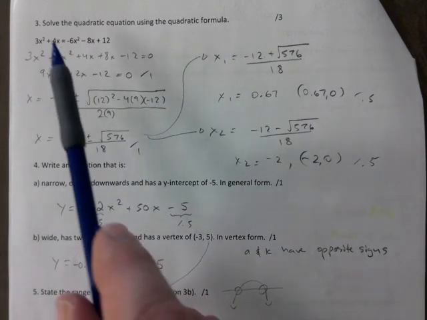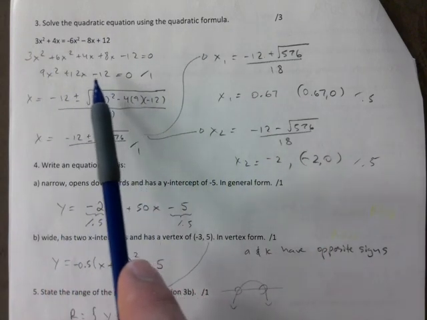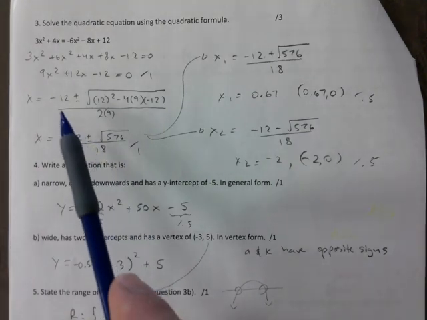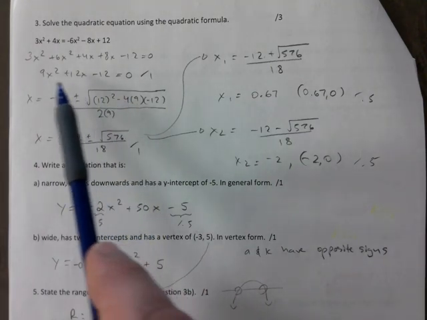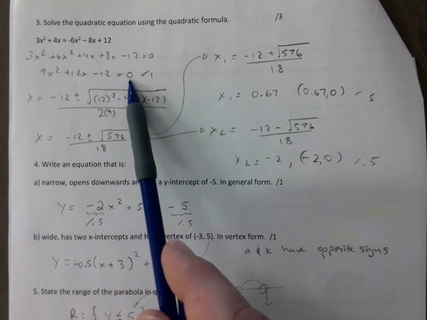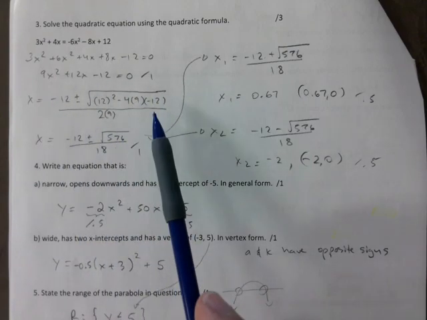So over here, the quadratic formula, some of you knew exactly what you had to do. I'd say most of you, if not all of you, maybe some of you made a mistake. But here are your a, b, c, right? You have it so that it's equal to 0, and only then can you do this properly.